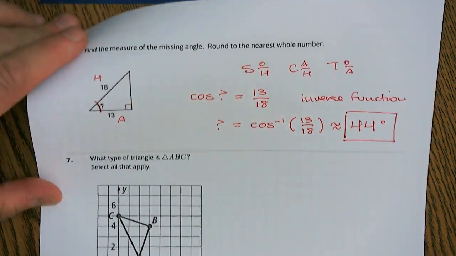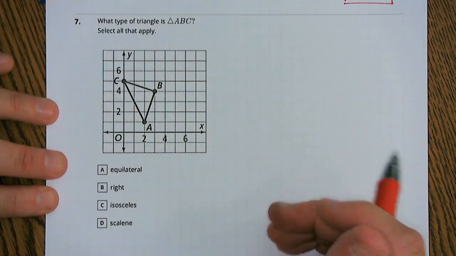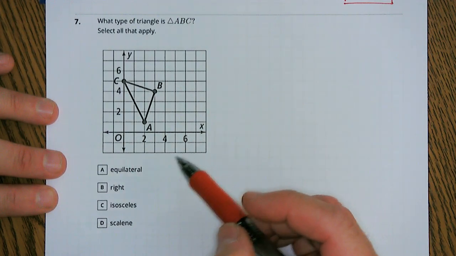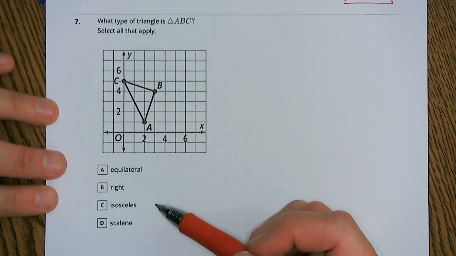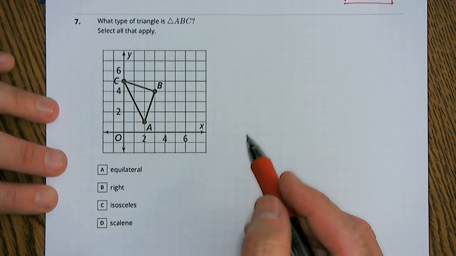Okay. Take a look at the bottom one here, number 7. What type of triangle is triangle ABC? Select all that apply. We have a few different options: equilateral, right, isosceles, scalene. We have to remember what these mean just for our vocabulary here.